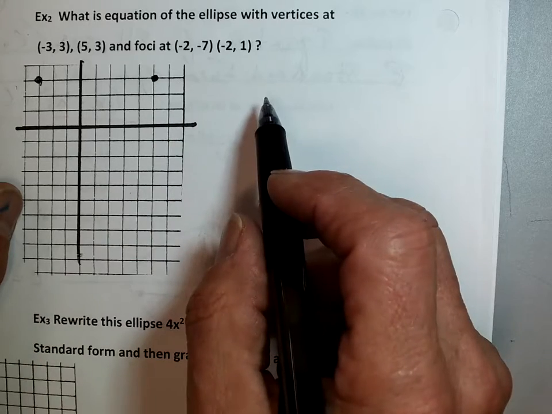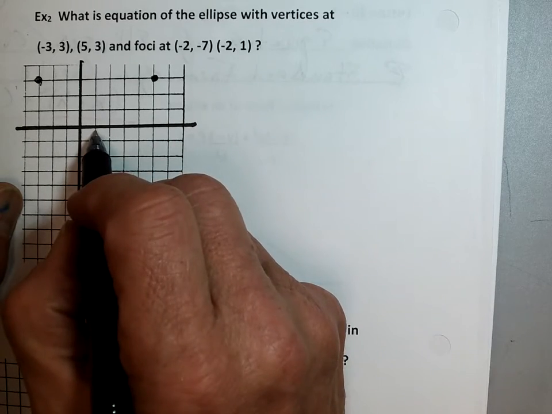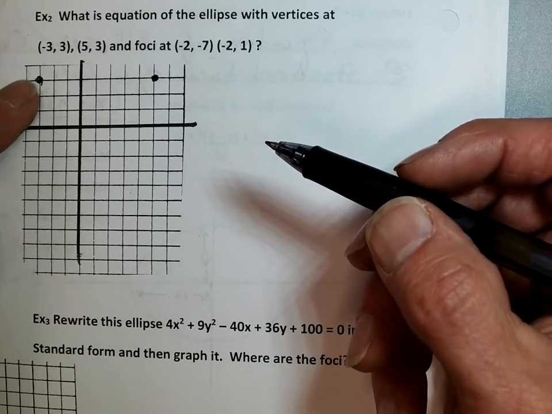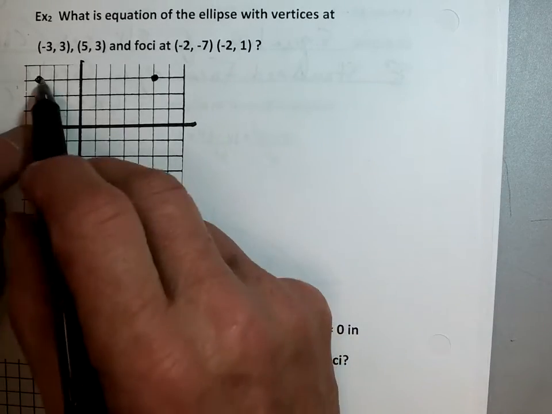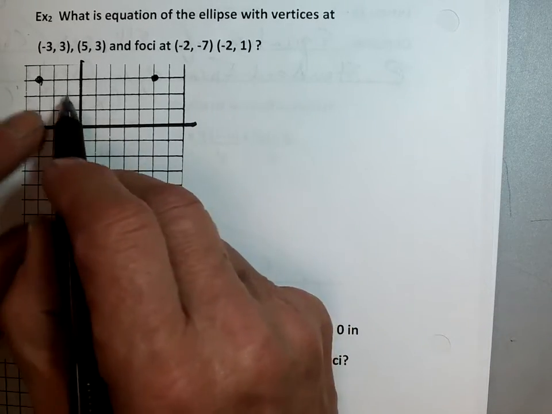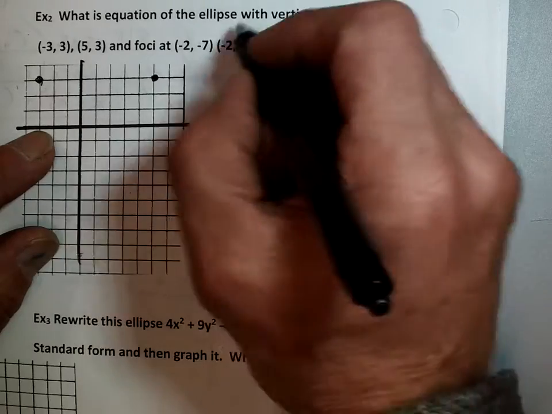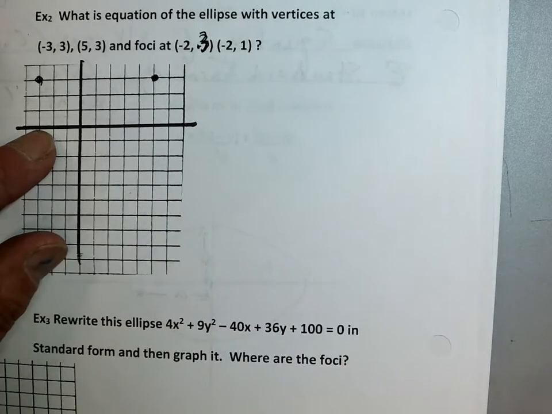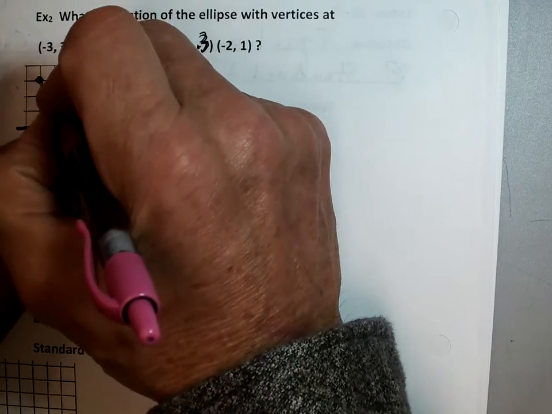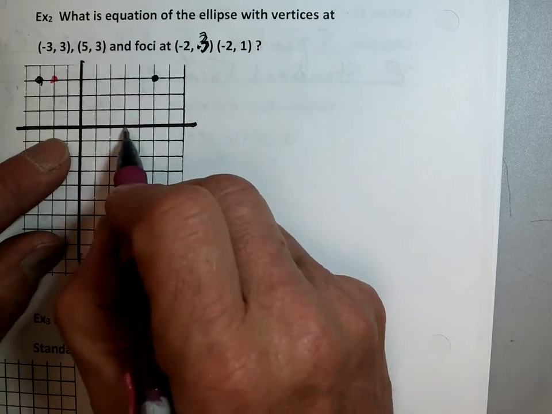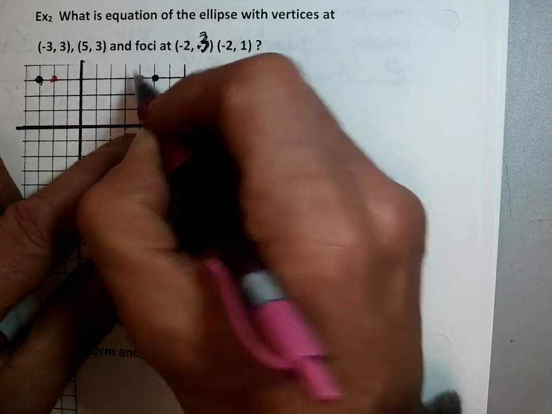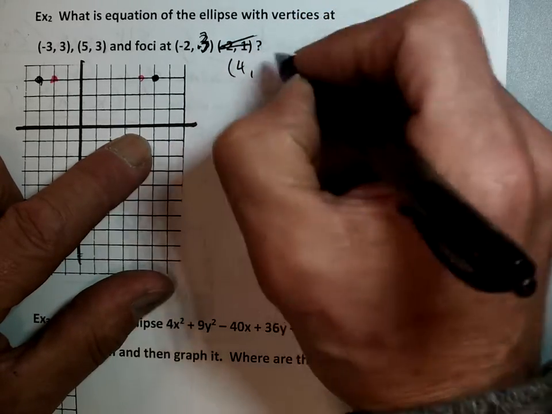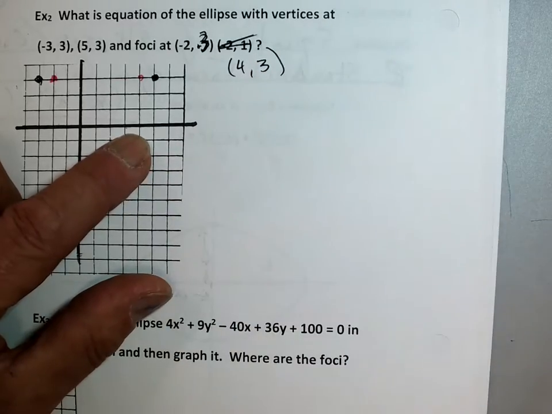Something's not right about this. I must have copied this wrong. Hold on, I'm going to have to go back and fix my work. Negative 3, 3, 5, 3, negative 2, 3. Let's make that a regular 3, 2, 3, and 1, 2, 3, 4. Let's make that a 4, 3. Wow, I'm going to have to fix this for next year, if they let me do another pre-calc. 4, 3, okay? All right.